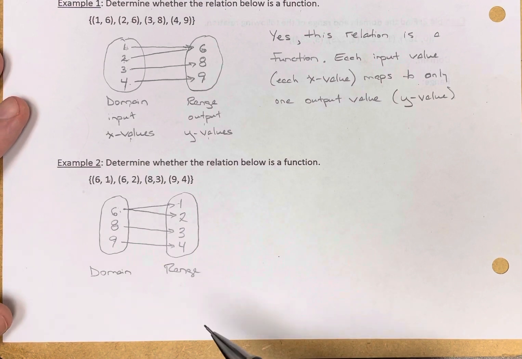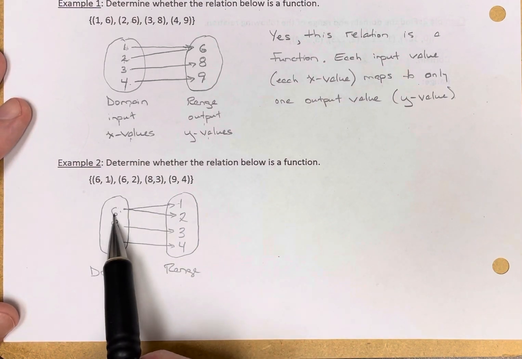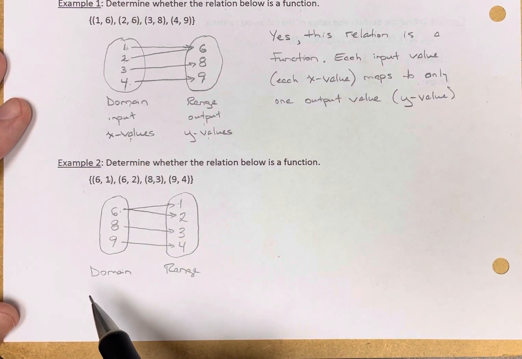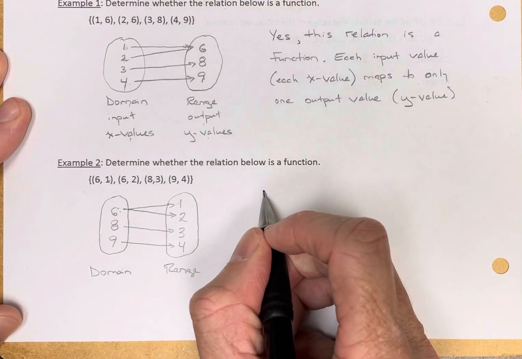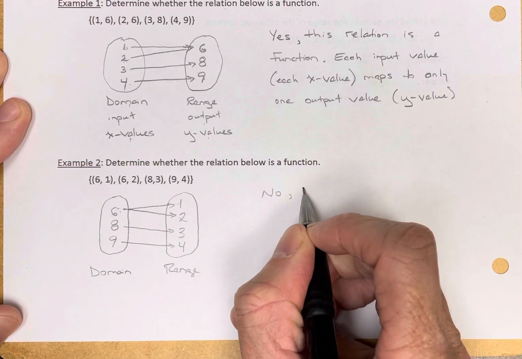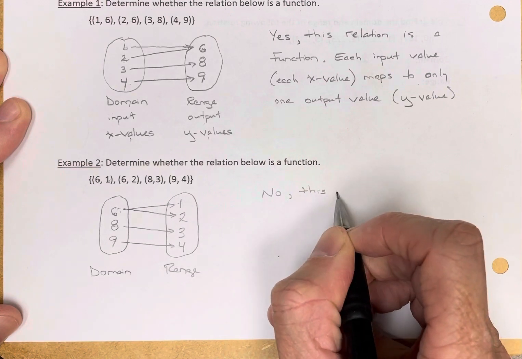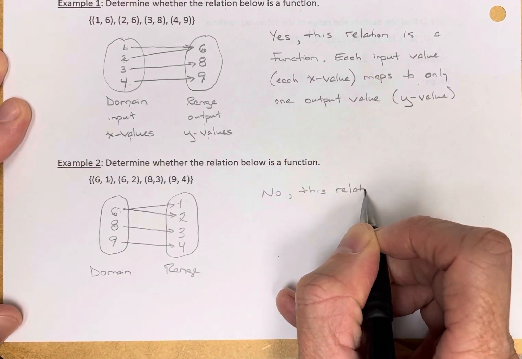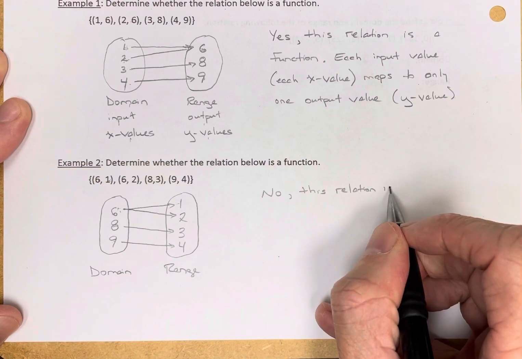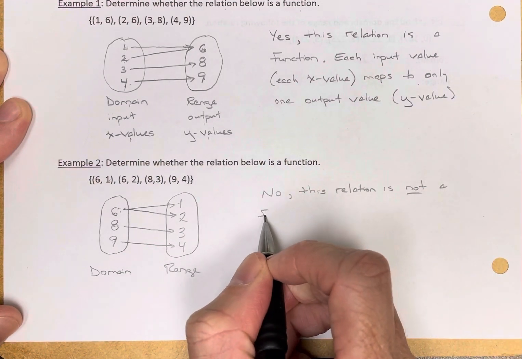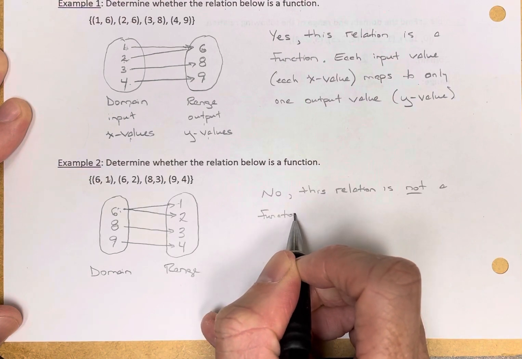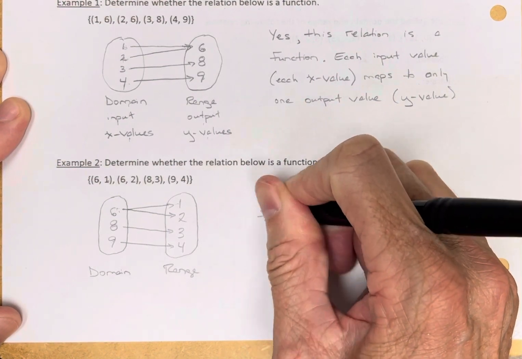And that means it's not a function. Each of these can only map to 1. The 6 maps to 2, not a function. So no, this relation is not a function. Well, that's kind of sloppy, isn't it? Sorry about that.